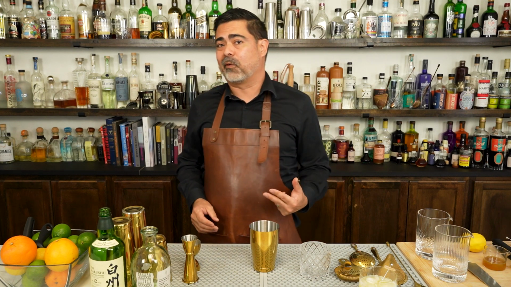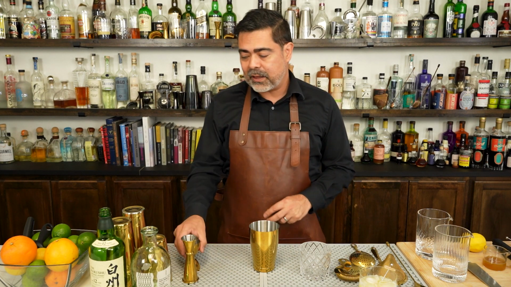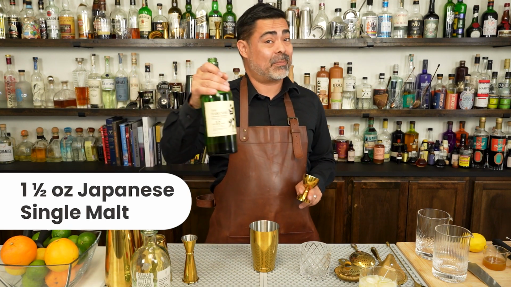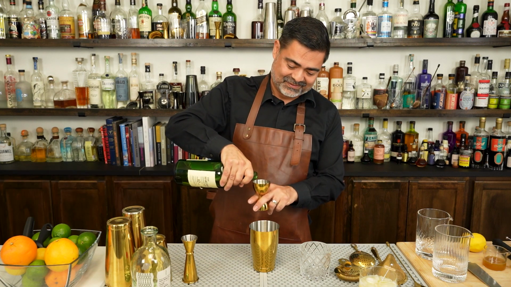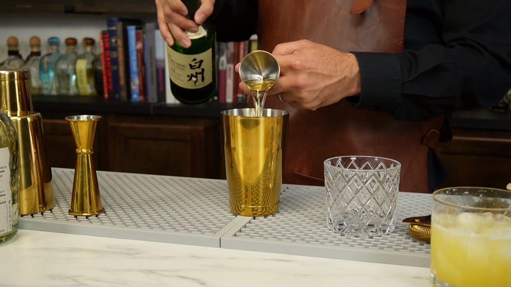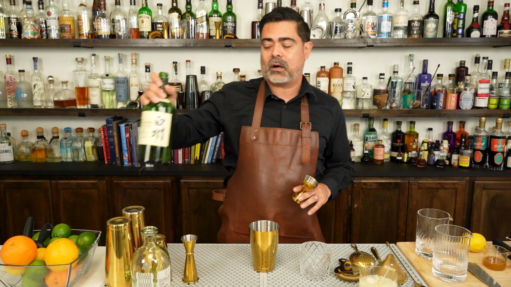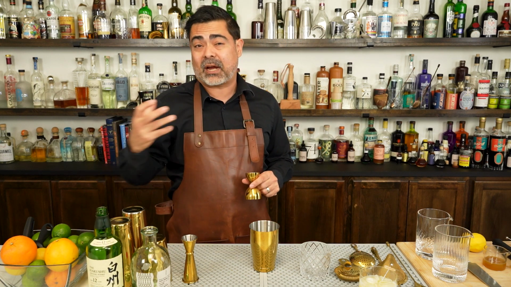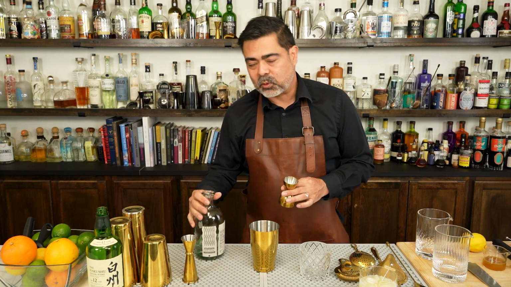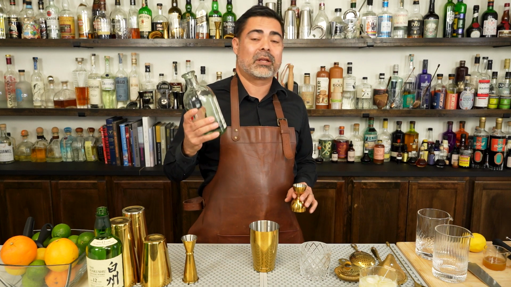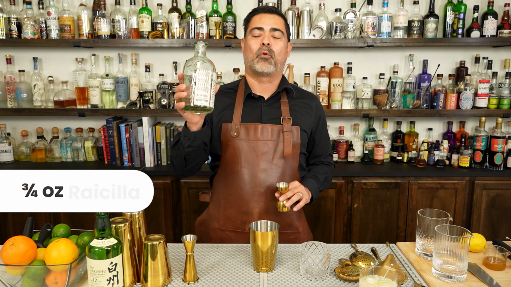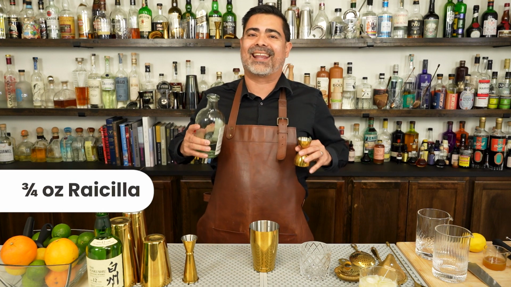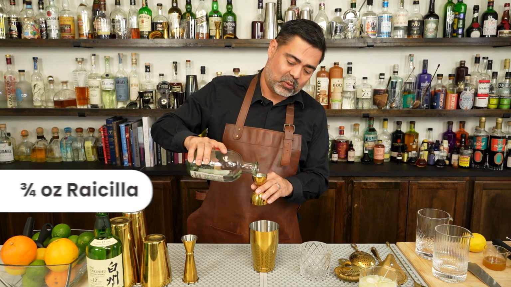We're going to go ahead and build all of our ingredients in here, starting with our whiskey, Japanese whiskey to be more precise. And once again, this is going to add a ton of weight on the palate, as well as some nice character from the base spirit. Next, we're going to throw you a little bit of a curveball. We're going to incorporate the smoke in form of Raicilla. And this is going to add a lot of weight to the palate as well.